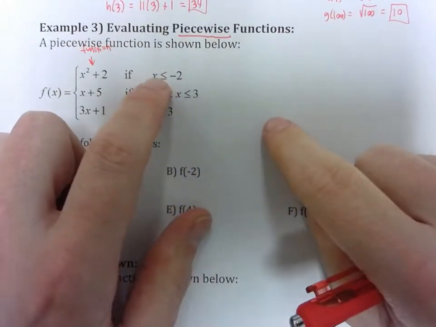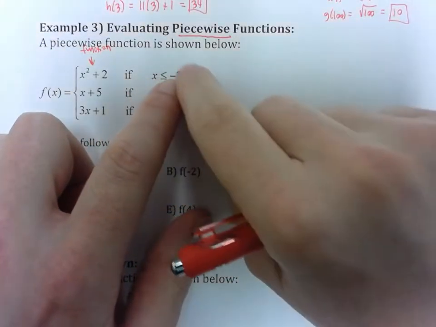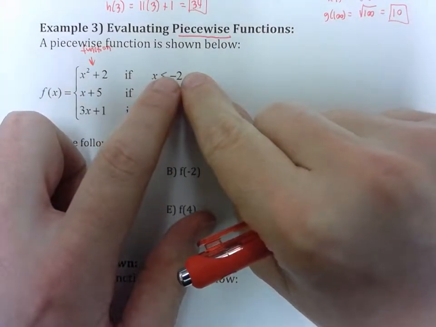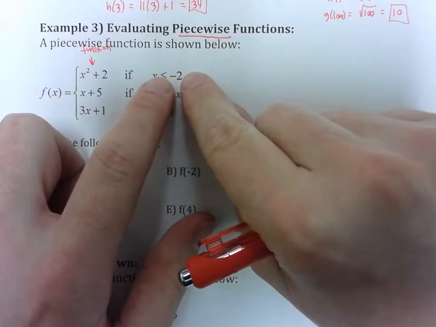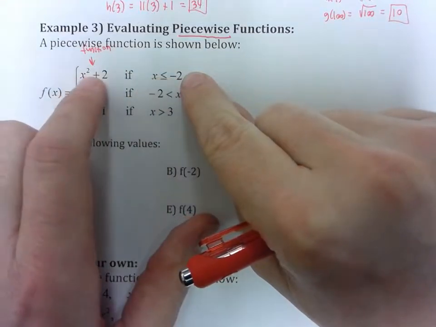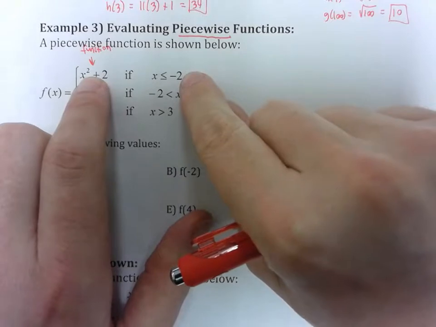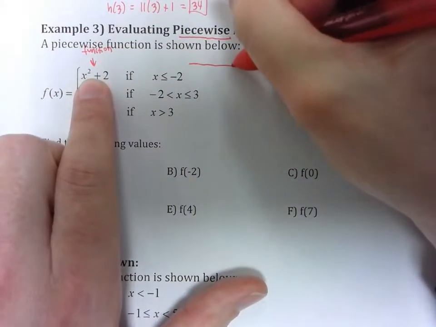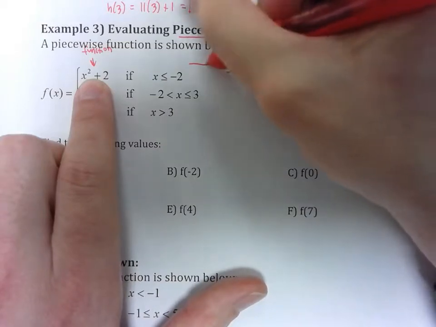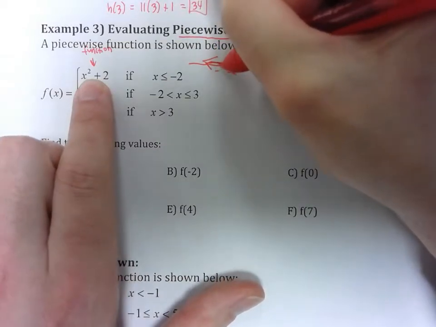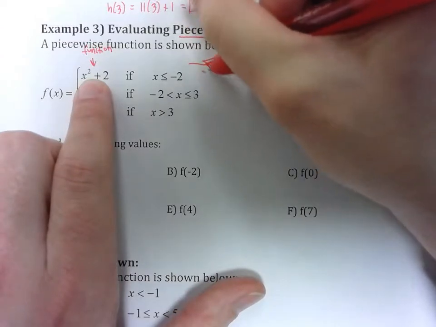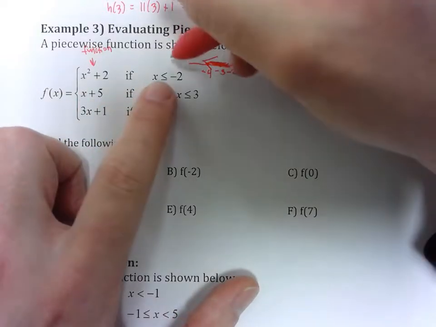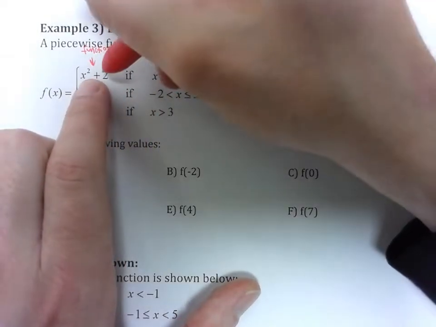This is x is less than or equal to -2. That means I'm only allowed to plug in numbers that are -2 or smaller than -2. So -2, -3, -4, -5, anything on a number line less than -2. Remember, to the left of -2 is not -1, it's -3, -4, all the way to -infinity if you want. But we can only plug in those numbers into here.